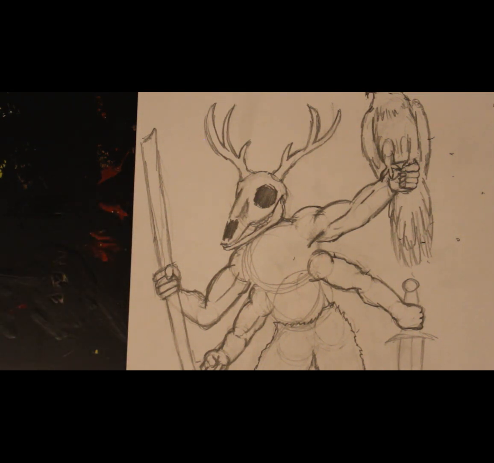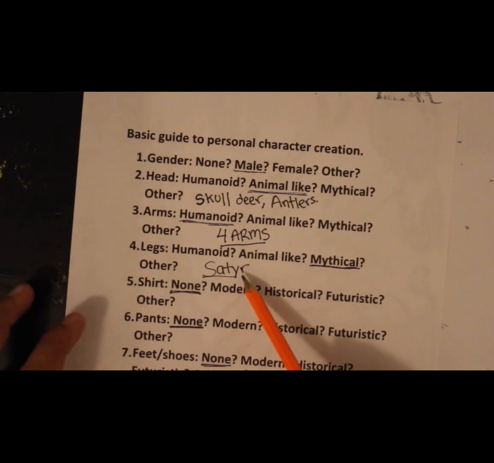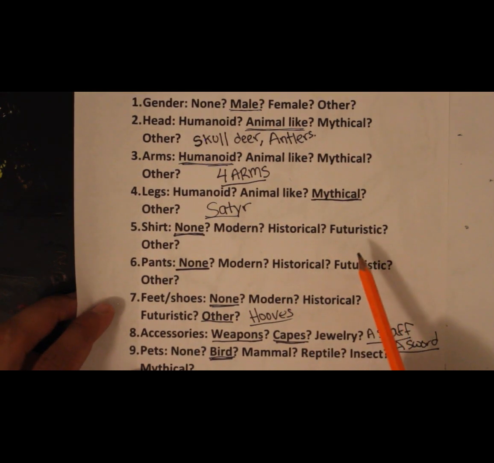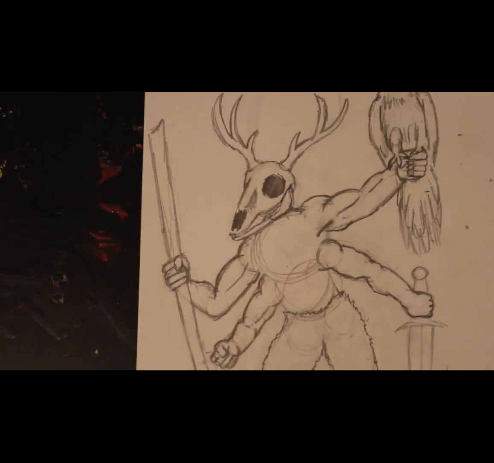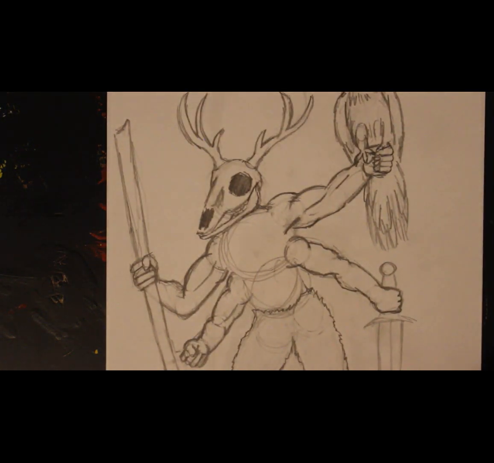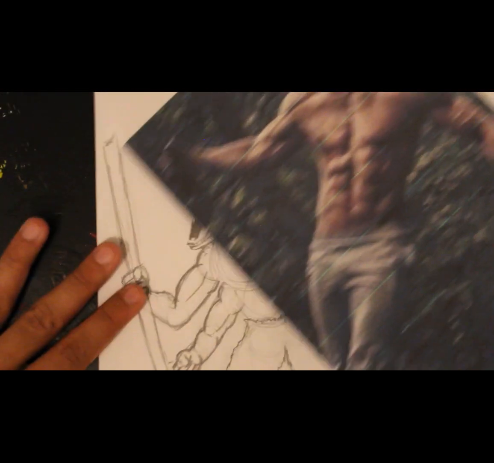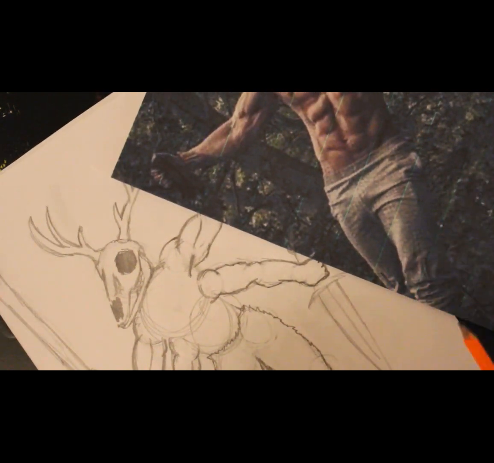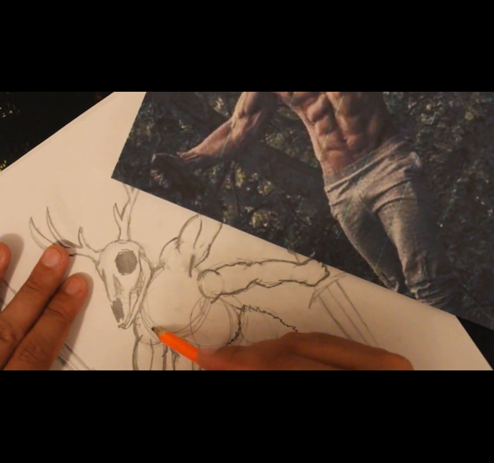What's next, now that the legs are done? The legs, satyr. The shirt, none. But I do have to think about the upper body, even though I don't have a shirt. I do have my reference for my upper body, which is my strong guy. So I'm gonna use this guy to give my guy some muscles.